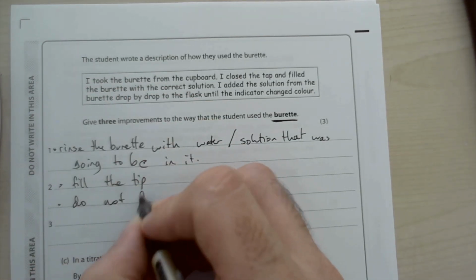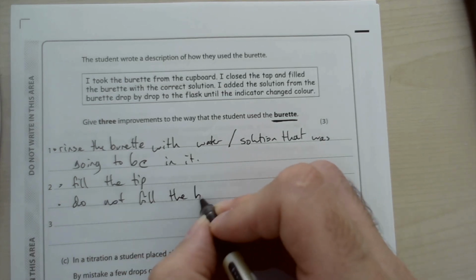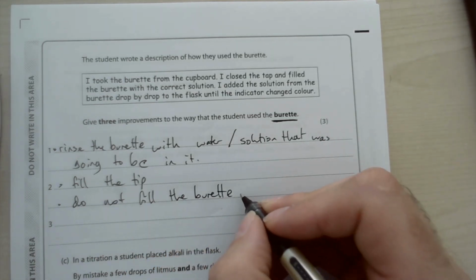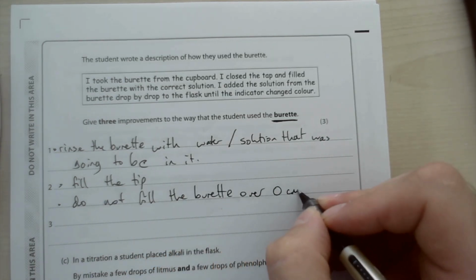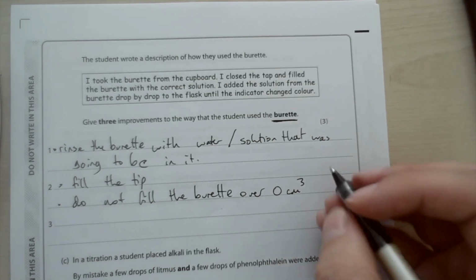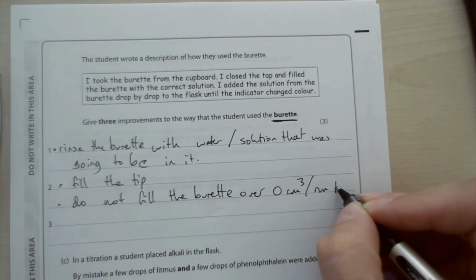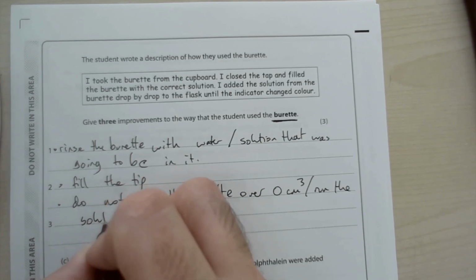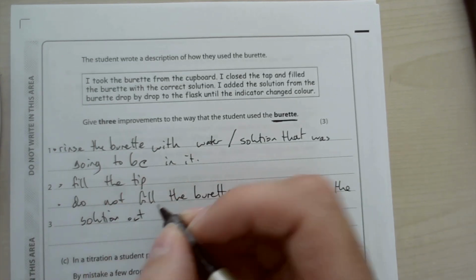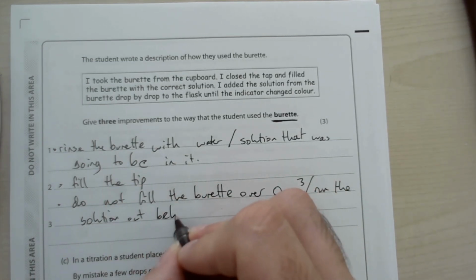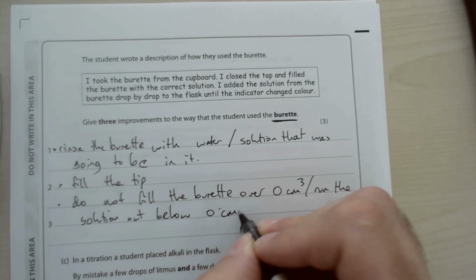Do not fill the burette over 0 centimetres cubed, or you could say run the solution out below 0 centimetres cubed.